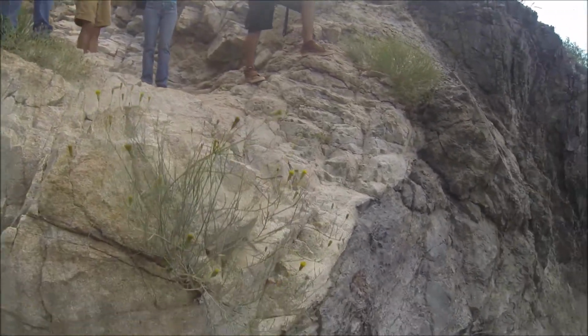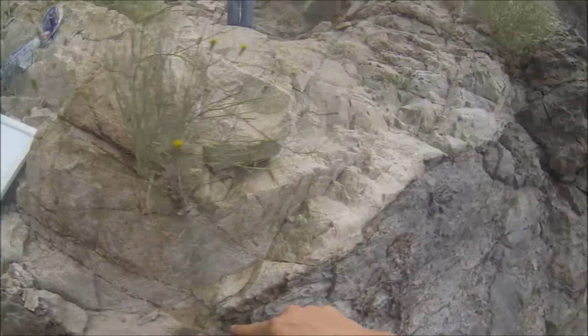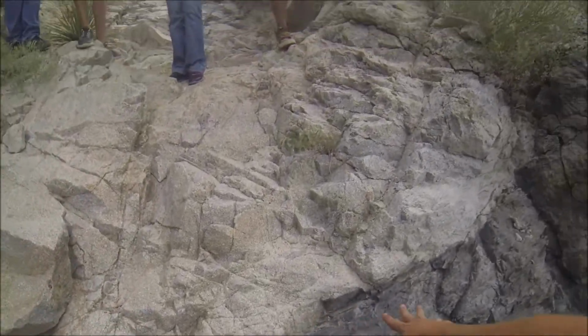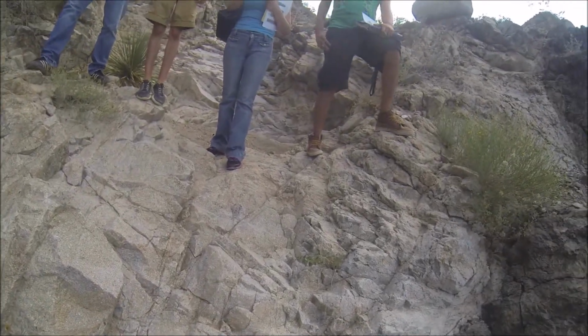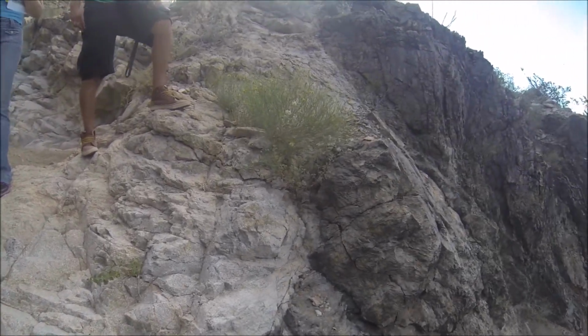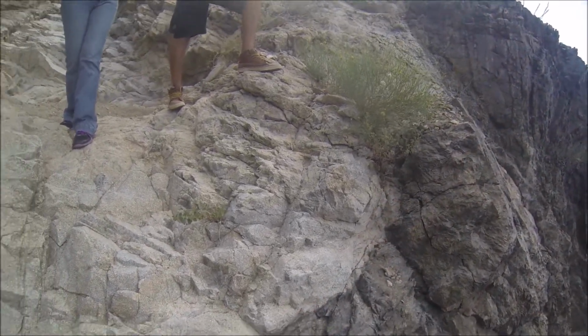So now the real big question is, why do we have this? We have this real dark material that we've been looking at, and all of a sudden, here's our igneous material that we were just talking about, that we saw in chunks down there. Look at this, all right along this edge.